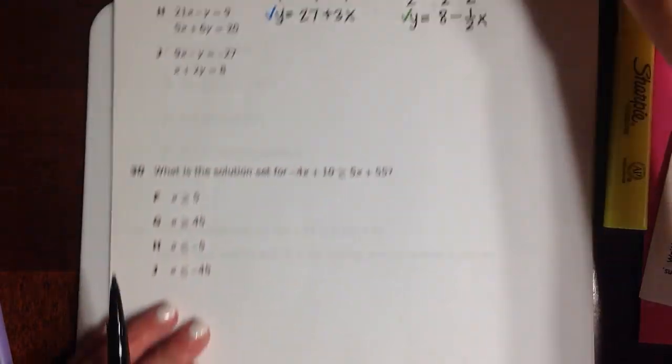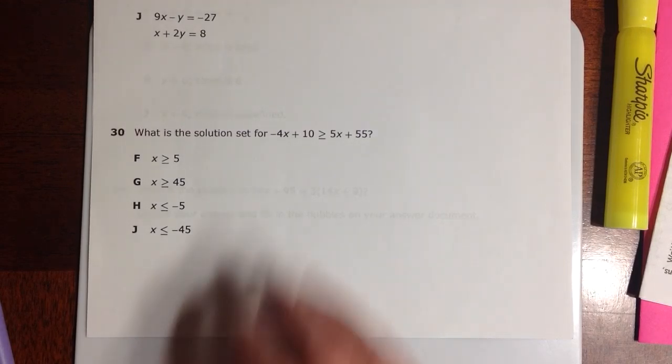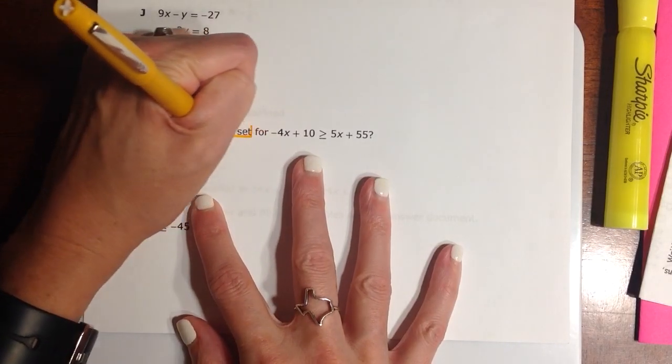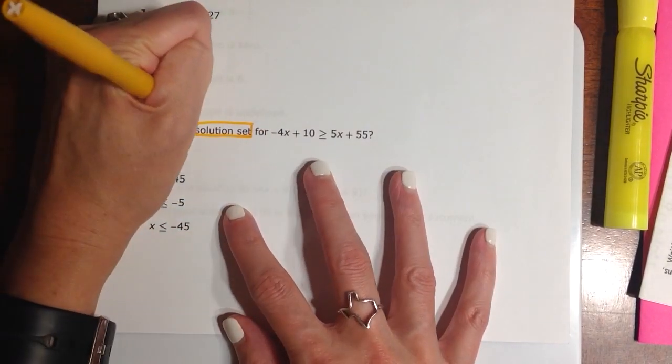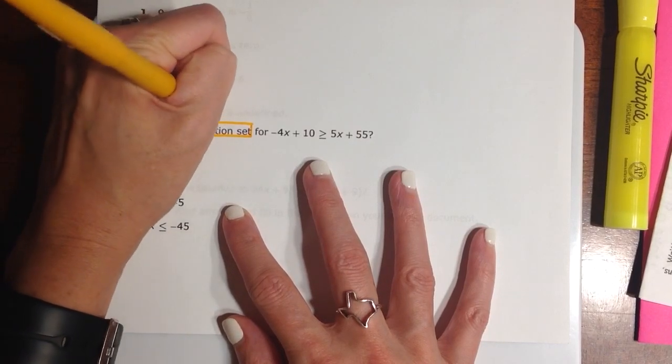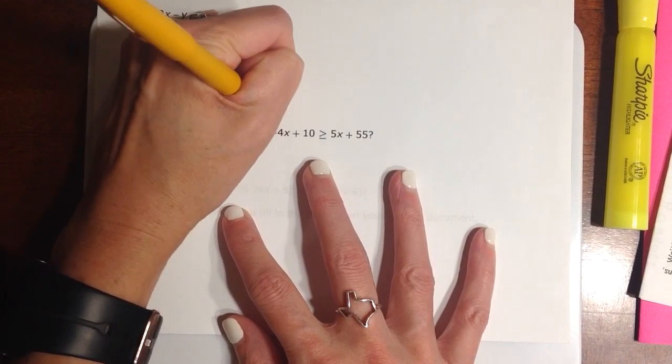Okay, for the next question on your benchmark, you have question number 30. It says, what is the solution set for -4 times the value of x plus 10 is greater than or equal to 5 times the value of x plus 55? Okay, so when you see a question like this, when they're asking for a solution set, that means there is more than one answer.